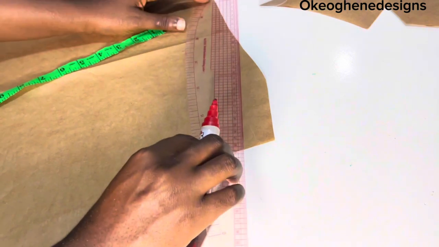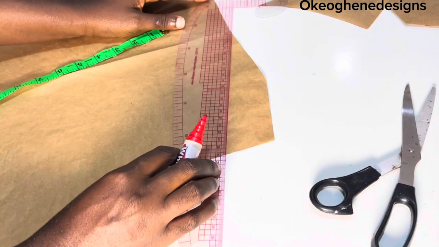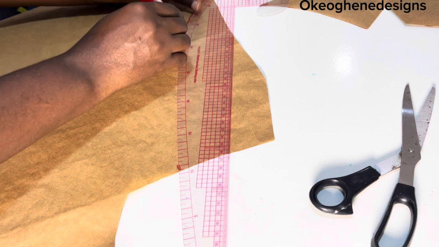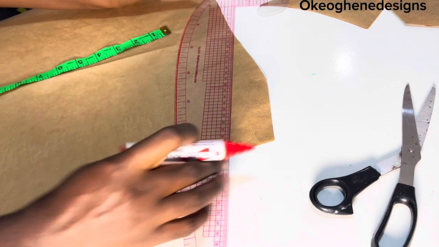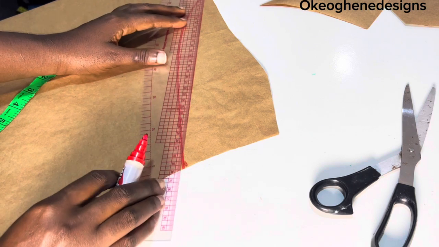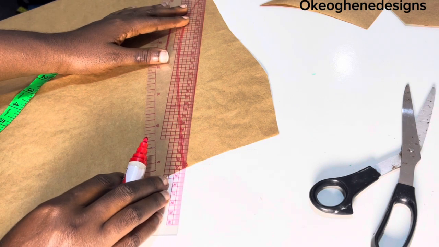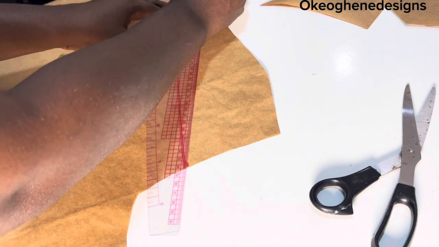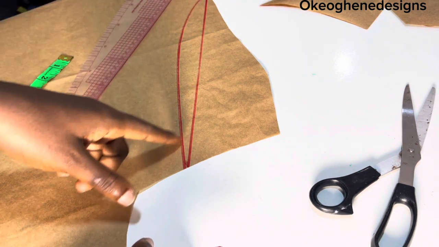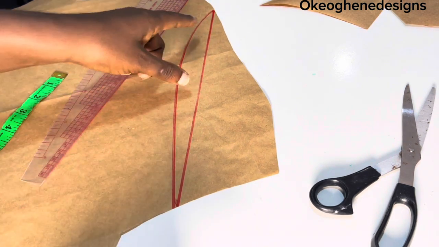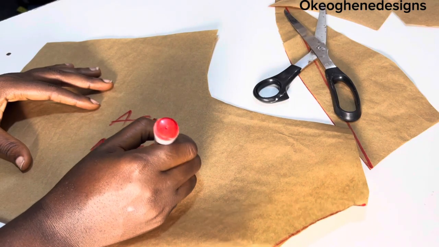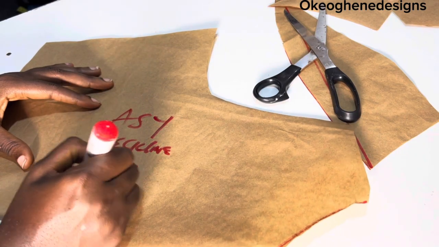So you can either, let me show you, connect it like so. You see that this one is curved. You can either make it curved or you can also make it straight. So this is straight from here to here, and this is curve. Line for one shoulder.